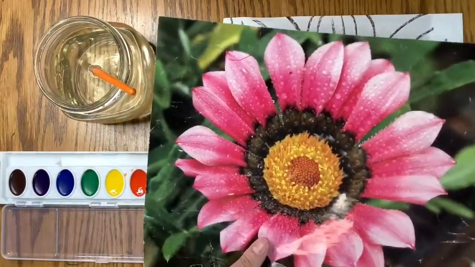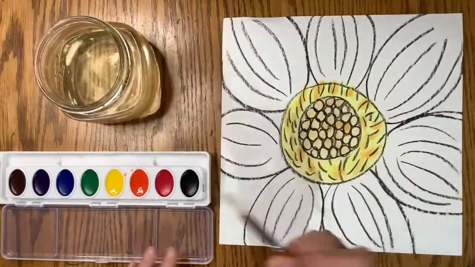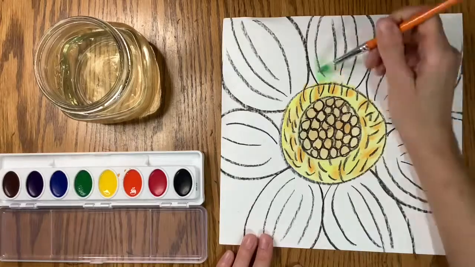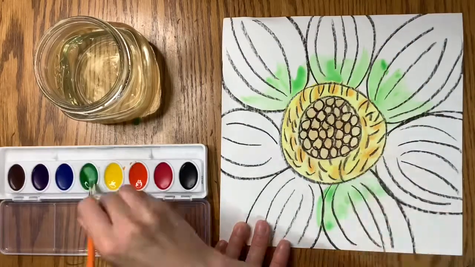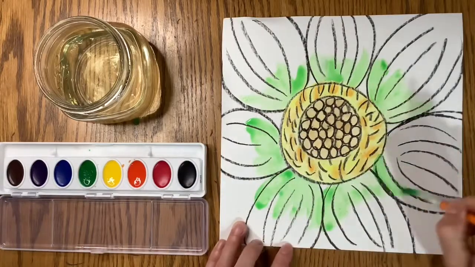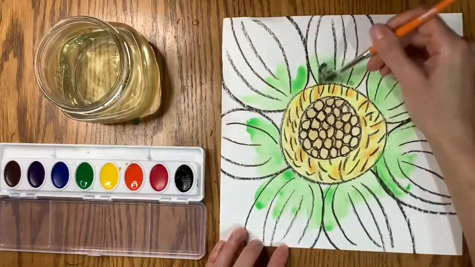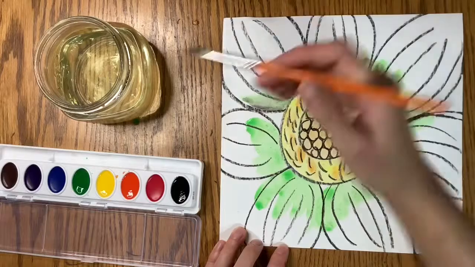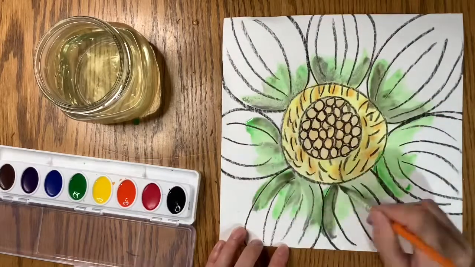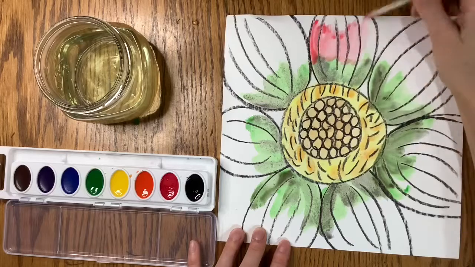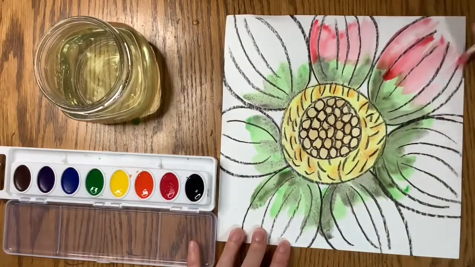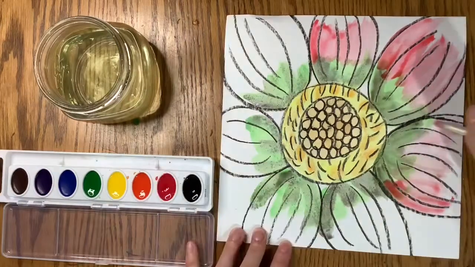So I used my eyes and saw that there was yellow and orange in the middle of the flower. And then I noticed that there was a greenish black before the bright pink red. So I made sure that I painted in what I see using my observation, meaning what I see with my eyes.